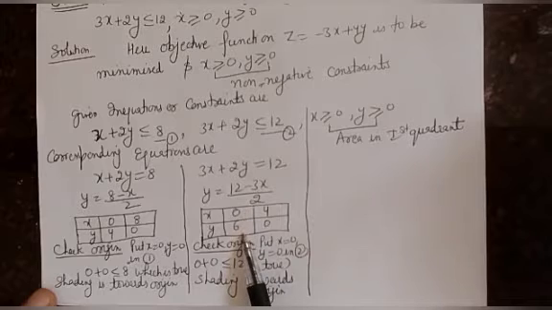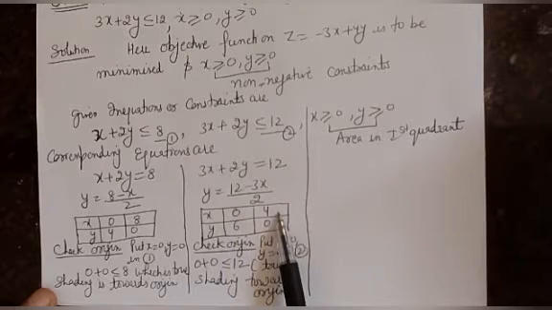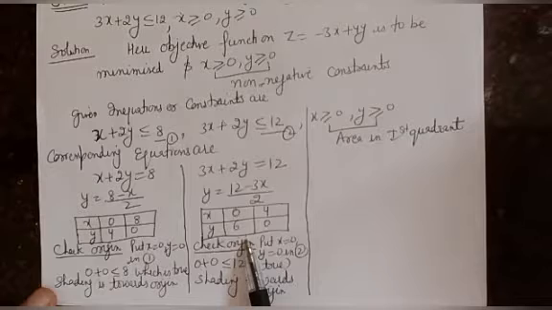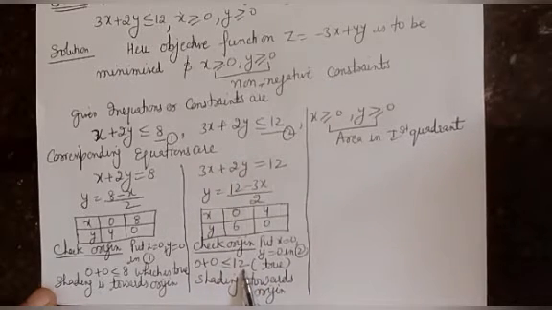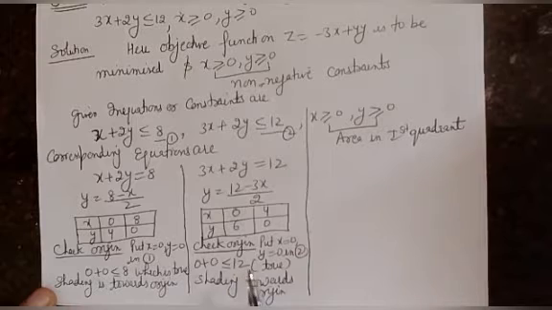When x is 0, y is 6. When y is 0, x is 4. And let us check the origin. Checking of origin gives you 0 plus 0 less than equal to 12. That is 0 less than equal to 12. Is it true? Yes, it is true. So that means shading will be towards the origin.